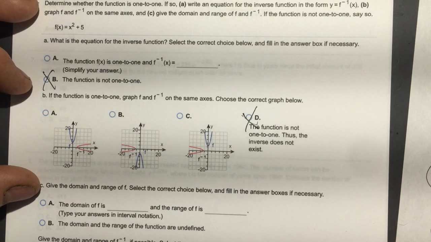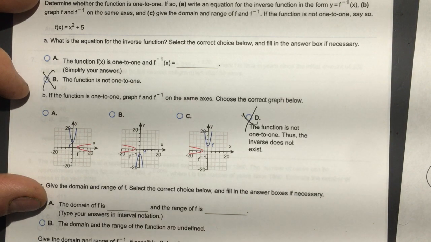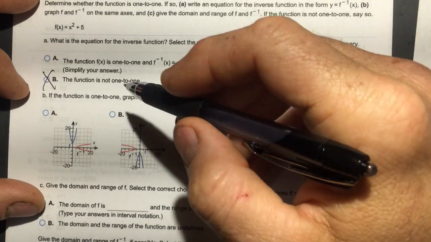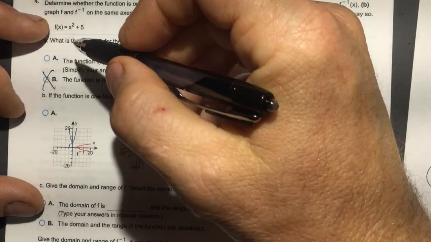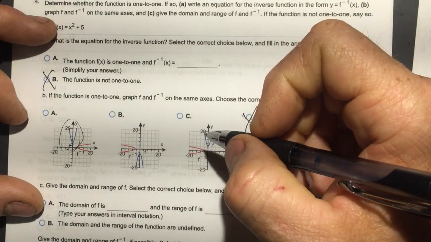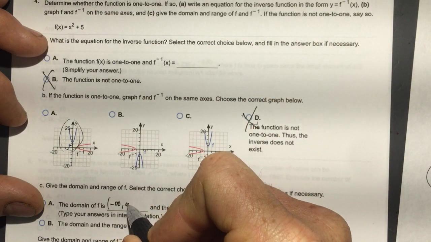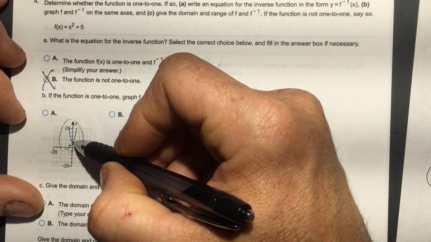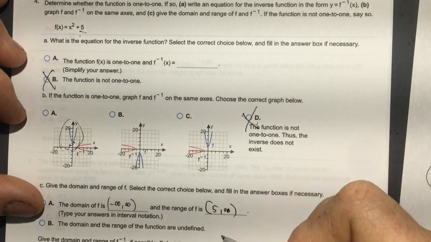Then give the domain and range of the function. If you look at your function here, it's a parabola. It's this blue one right here. This is x squared, it's plus 5, so it's going up 5. So I think this right here is the graph of the function. Just like we've done before, the domain is negative infinity to positive infinity. If anybody misses that, man, I'm going to be disappointed. The range looks like it goes from 5. See, it's up 5, so it goes from 5 to infinity. So there's the domain and range of the function.